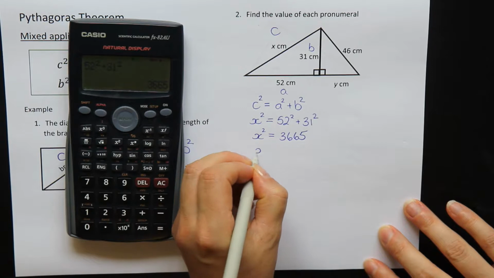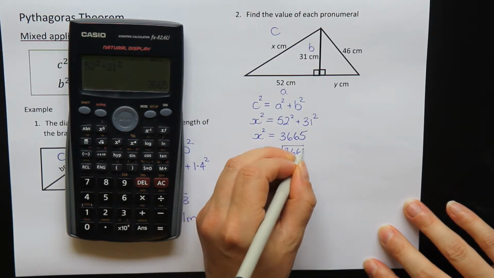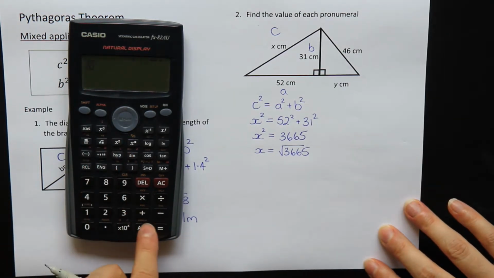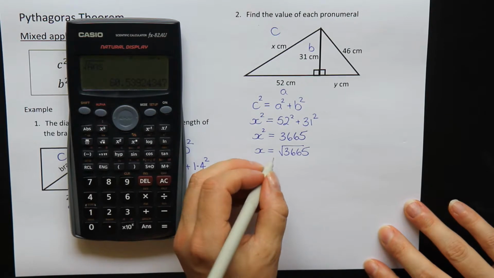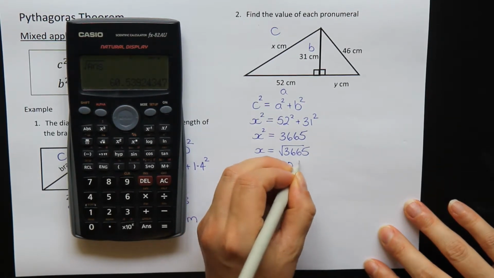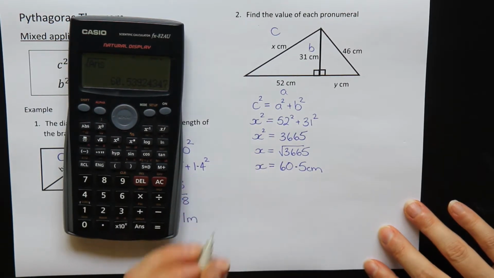To get rid of the squared, we need to square root, and I get, let's do one decimal place, 60.5 centimeters. Alright, so we found x.